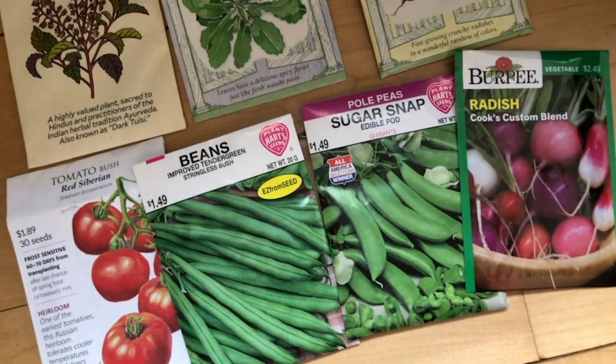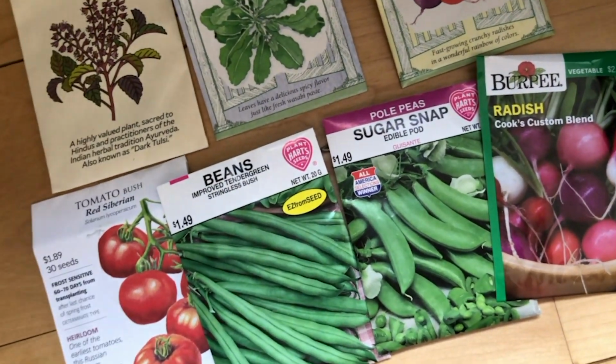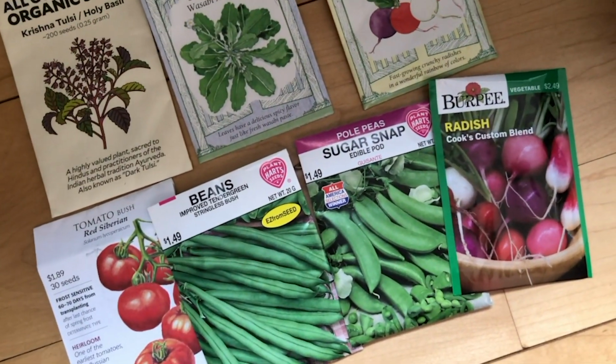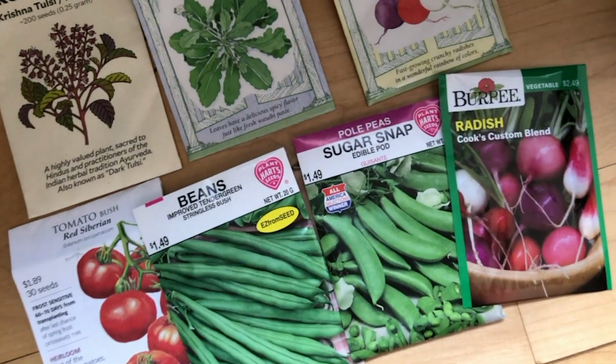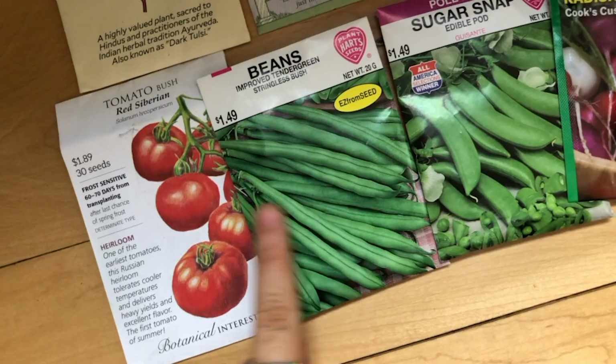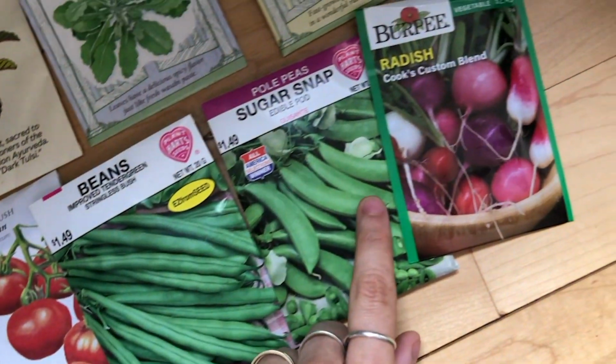So the seed is, if you guys remember, the first thing that goes into the soil, and then once it germinates, it'll start growing roots and stems and leaves, and then eventually it'll grow that fruit that you guys can see in a lot of these pictures.